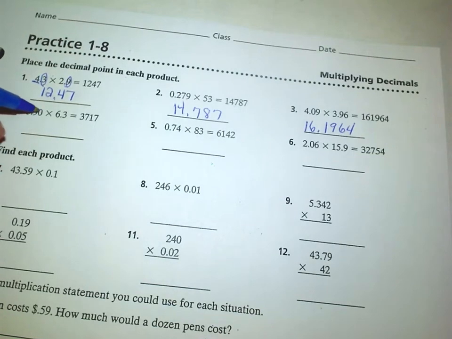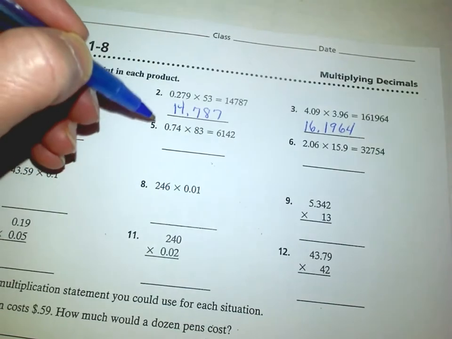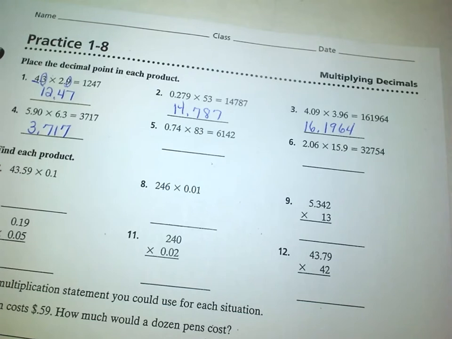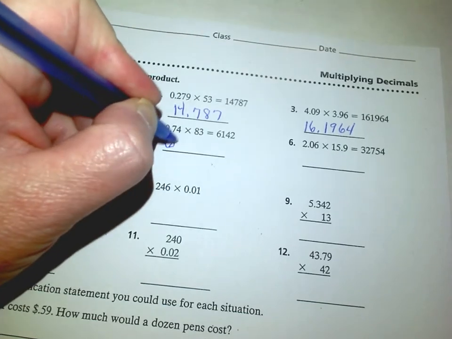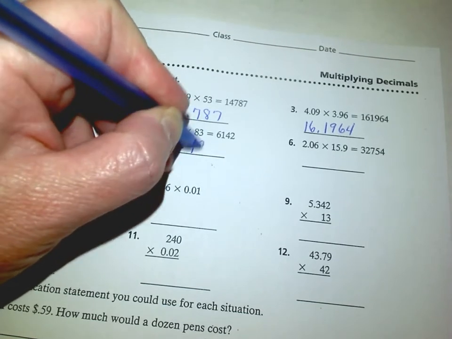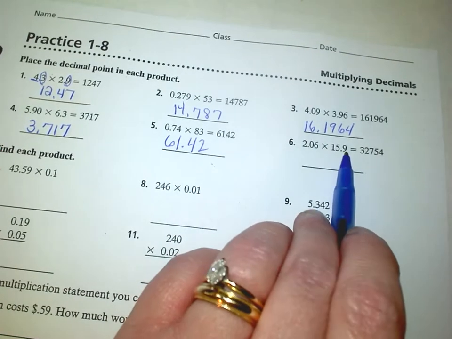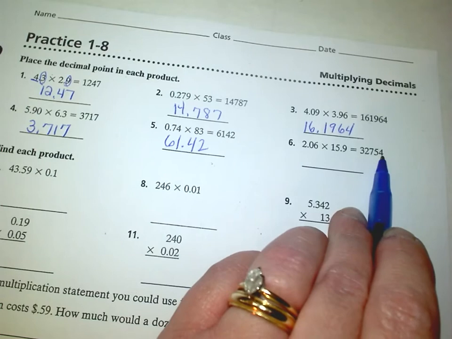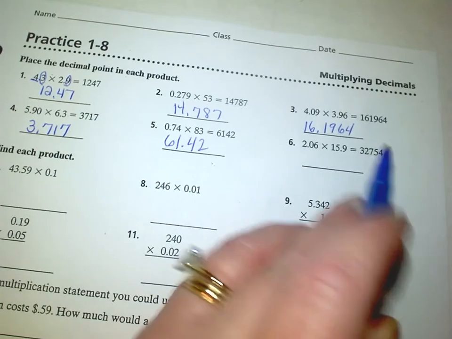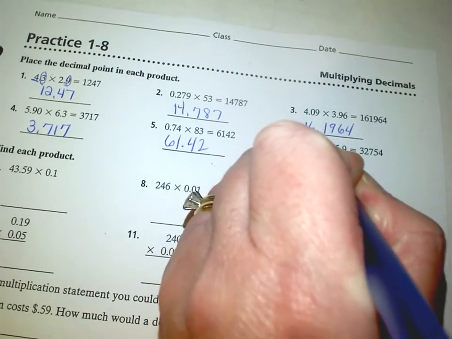Again, this one has 1, 2, 3, so the 7 and 1 and the 7 have to be behind the decimal. Question number 5, how many? 2. So we're going to put the decimal between the 1 and the 4. And finally, question number 6, there's 1, 2, 3. So we'll count 1, 2, 3, and the decimal goes between the 2 and the 7.